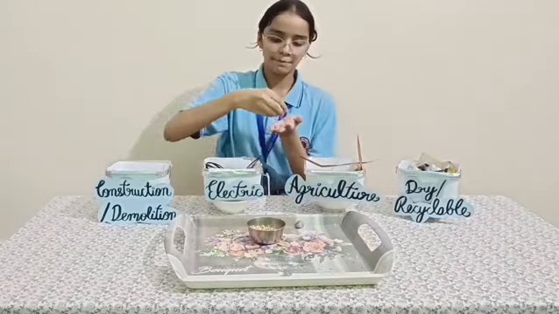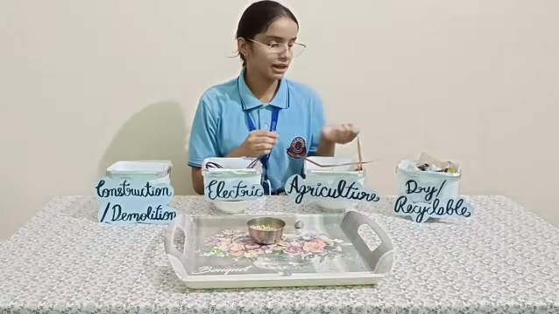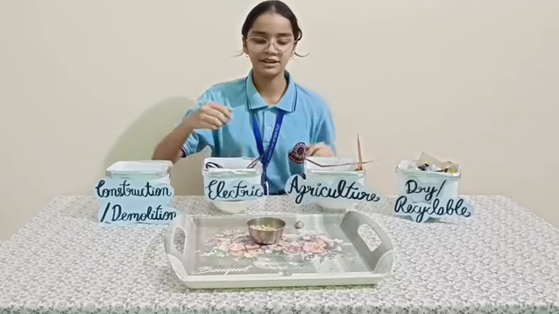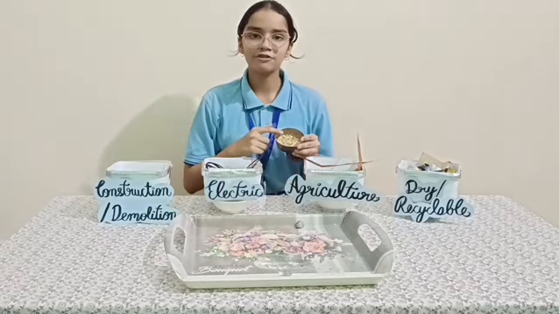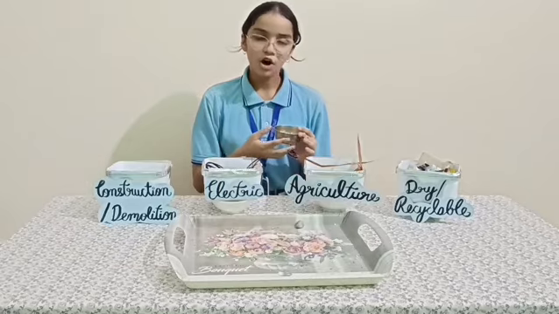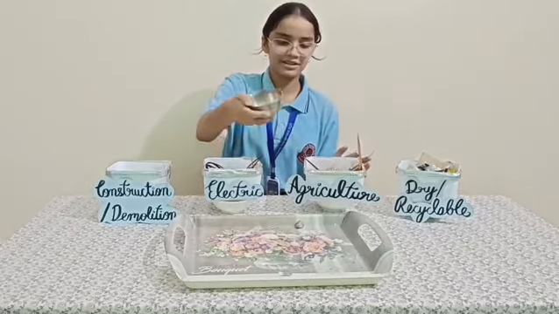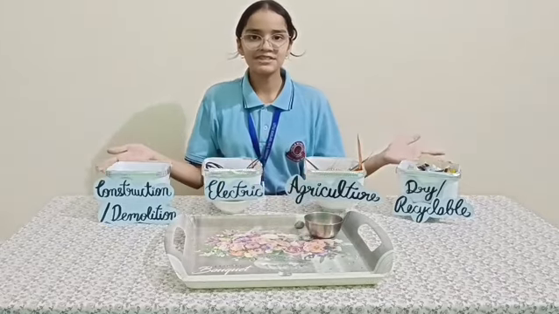Then these pencil sharpenings that we got from pencils are dry recyclable waste. Then I have the chaff of crops we have around, so obviously it's an agriculture waste. And finally we have segregated all the waste items we have collected today.